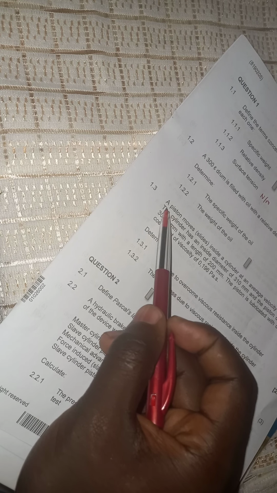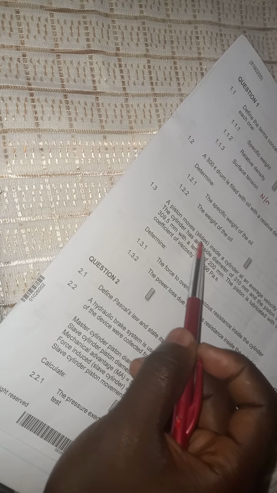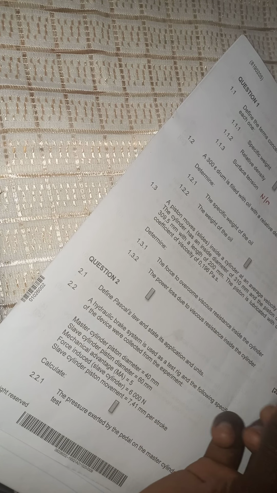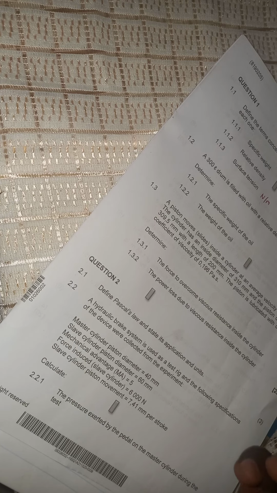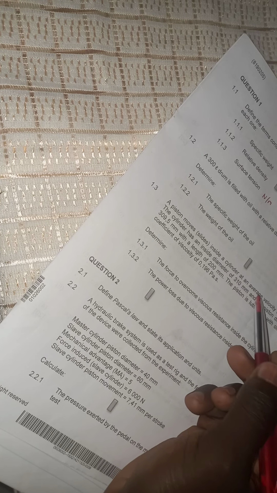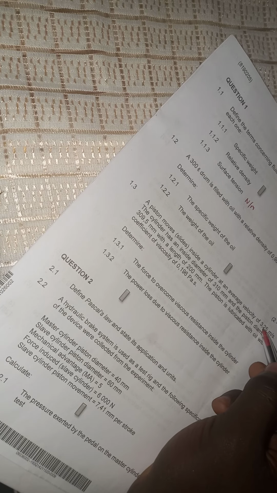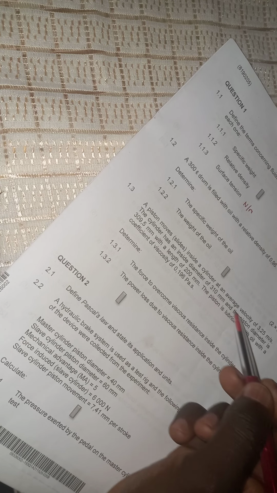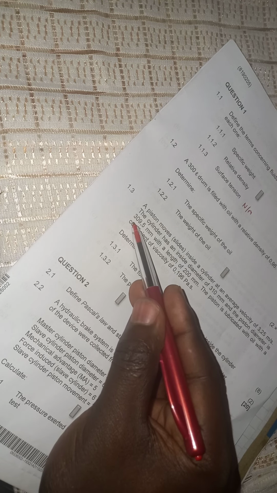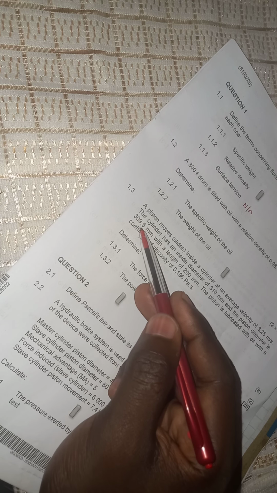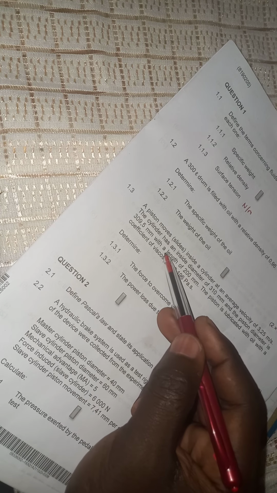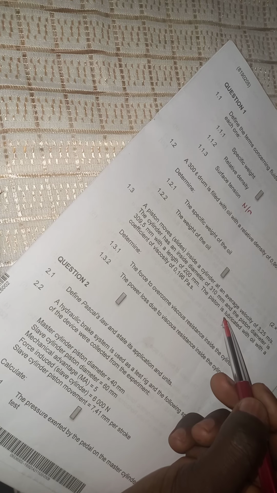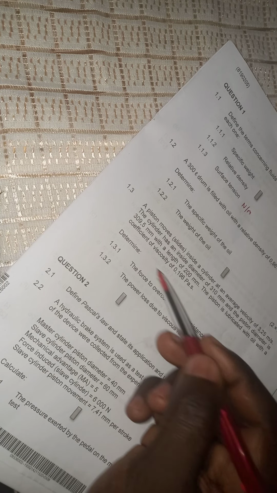We're having a piston that moves or slides inside our cylinder at an average velocity of 3.26, and the cylinder has an inside diameter of 310 millimeters, and the piston diameter is 309.5 millimeters, with the length of this one, and then the piston is lubricated with oil with the coefficient of this one.